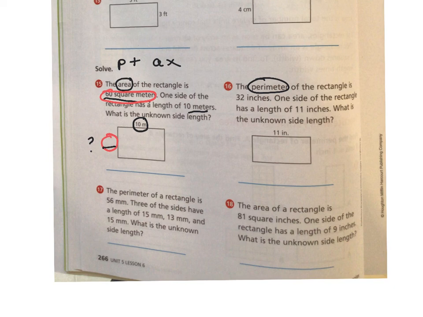Okay, 10, count by tens to get to 60. How many was that? 10, 20, 30, 40, 50, 60. Did you get 6? So they said, what is the unknown side length? So we just figured it out. It was 6. And then my label here is meters. Okay, so on that one, they were asking for area.